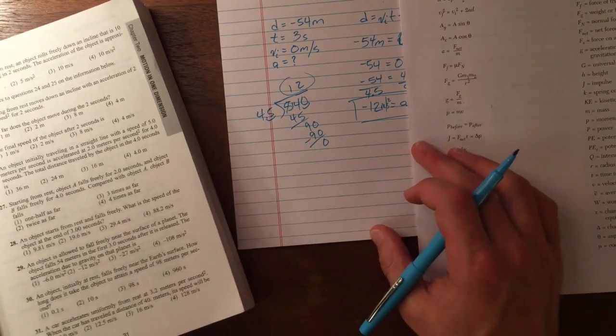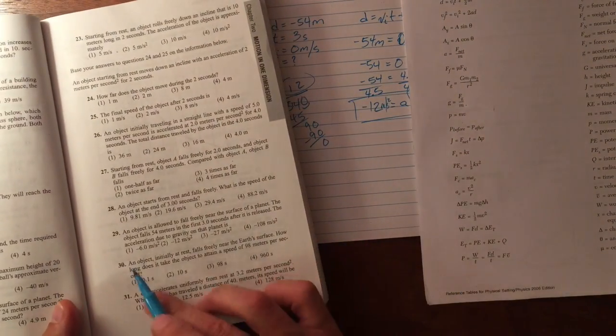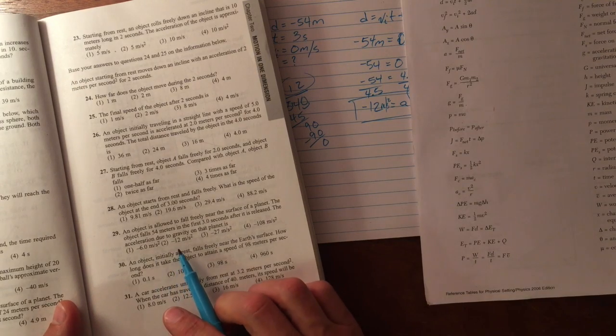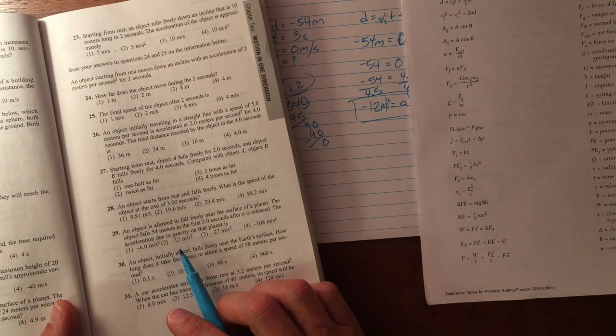So let's check our choices, and choice 2 is negative 12 meters per second squared.